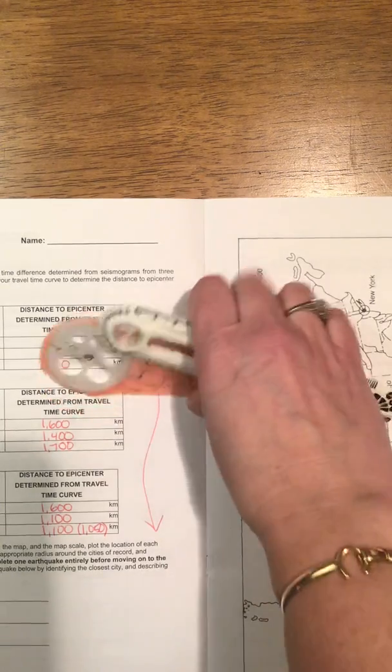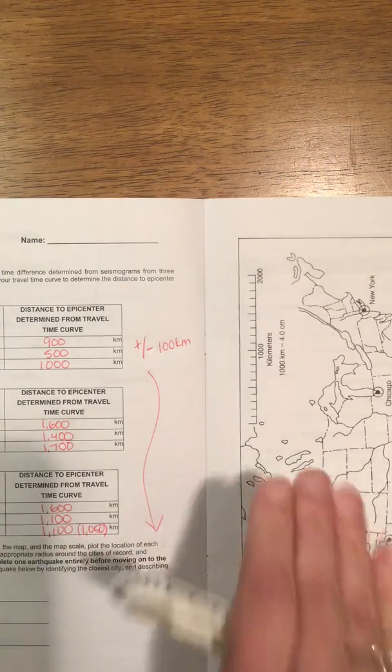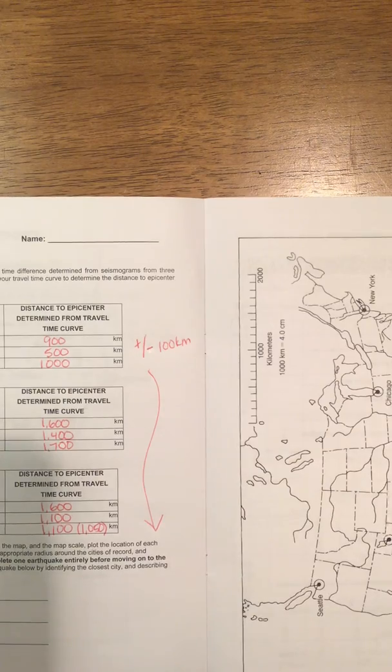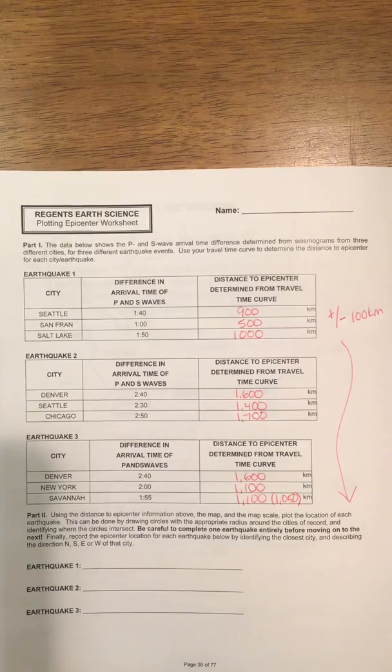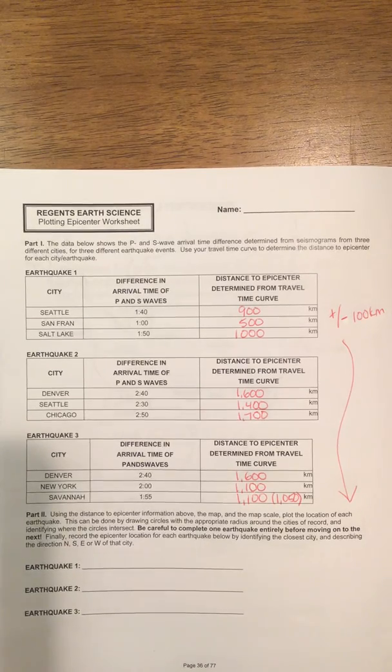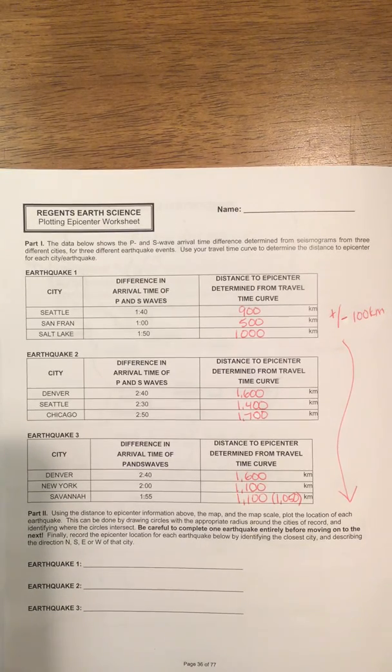So I'm going to teach you how to do this. And if you don't have a compass, that's okay. Just watch, and when we get back to school, we will practice this skill. All right, it's not too bad. The hardest part you've already done, so this is actually the easier part. This just takes a little bit of practice.